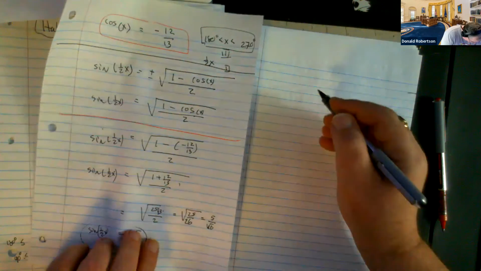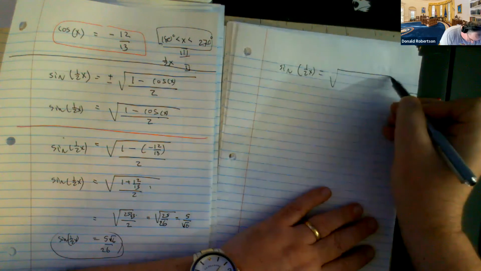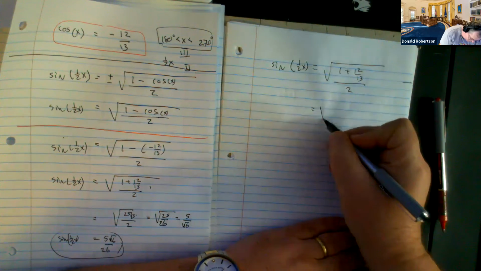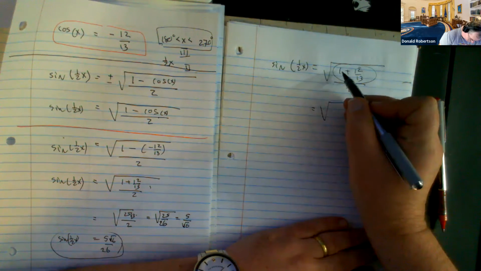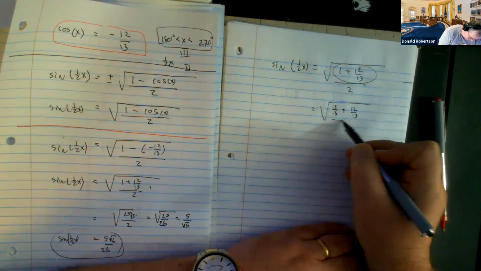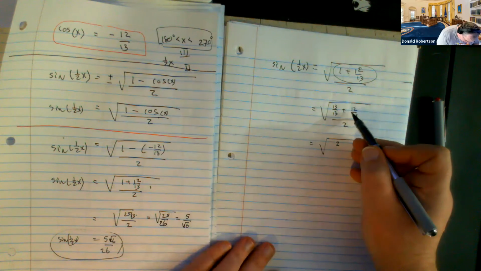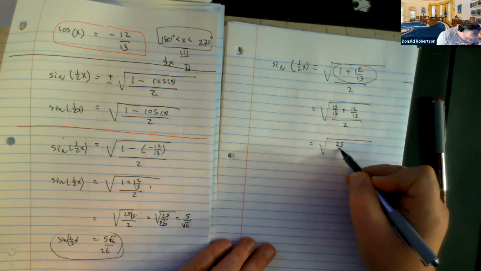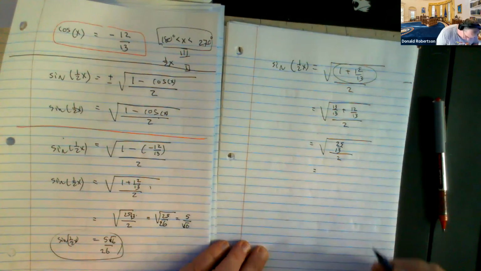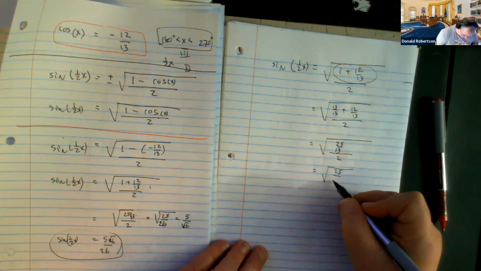So what we have is the sine of a half x is the square root of 1 plus 12 13ths over 2. And what I'm doing is I'm going to add these two together by calling this 13 13ths. That's 13 13ths plus 12 13ths. And that's now going to become this guy plus this guy is 25 13ths. And why did I say thirds? I keep doing that. 13ths. 25 13ths over 2. 25 over 26.